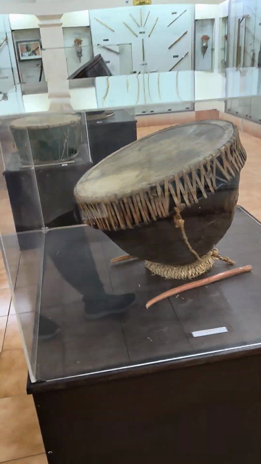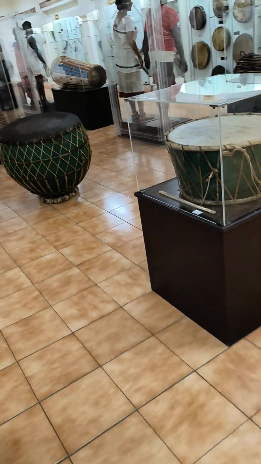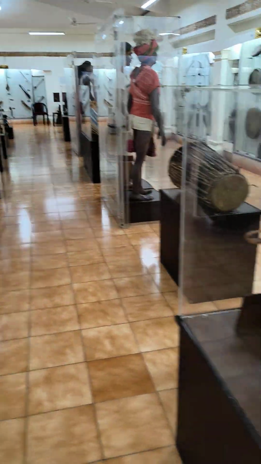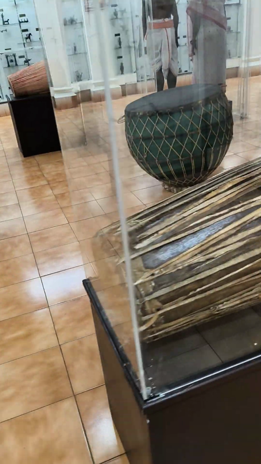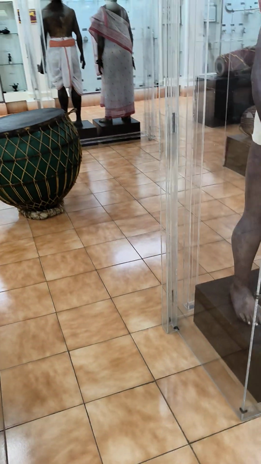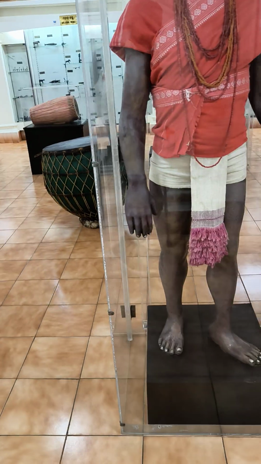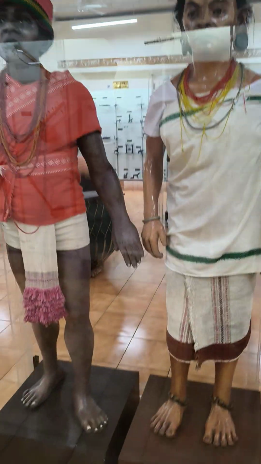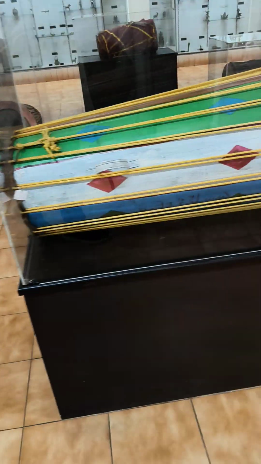One kind of drum, another kind of drum. Musical instruments. This is another kind of drum. This is one kind of drum. Lanchla Savara couple, my God. It's a huge drum with the trumpet.